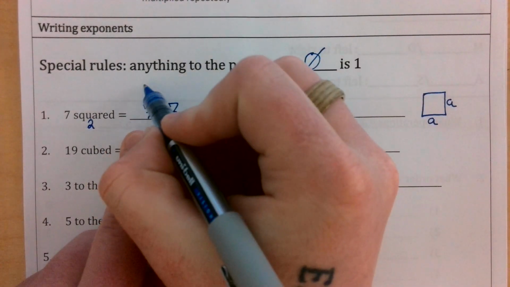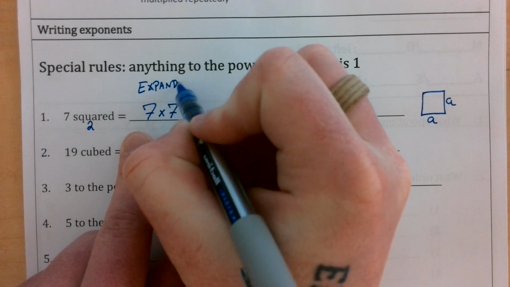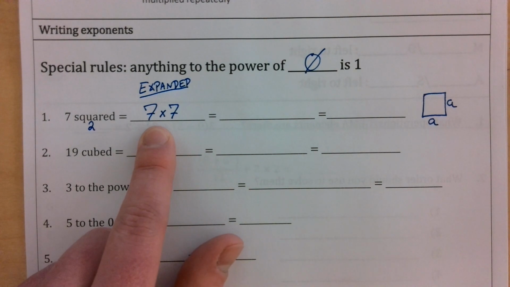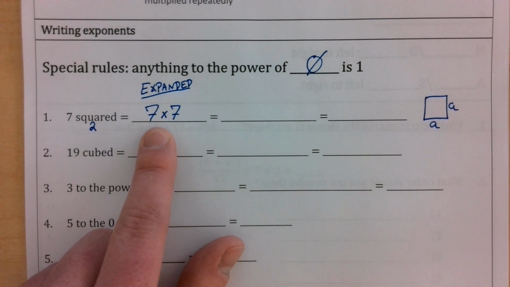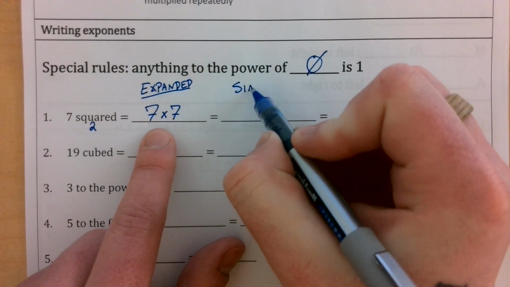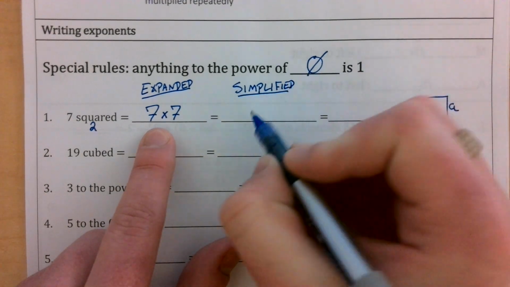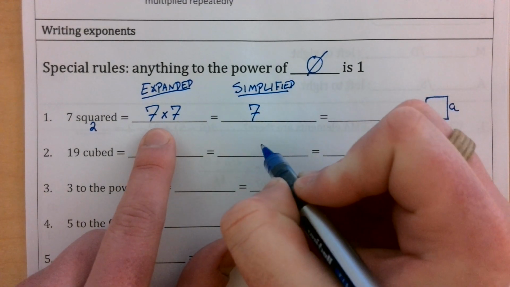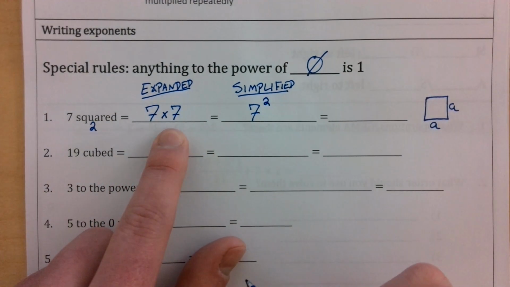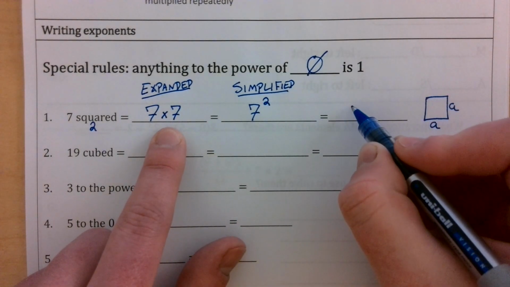So this is expanded form. Expanded is when you have everything written out as a multiplication problem. Now, we're going to look at simplified form, which is 7 is our base, that's what we're multiplying, and there's 2 of them, so power of 2. 7 times 7 is 7 to the second power, which is 49.